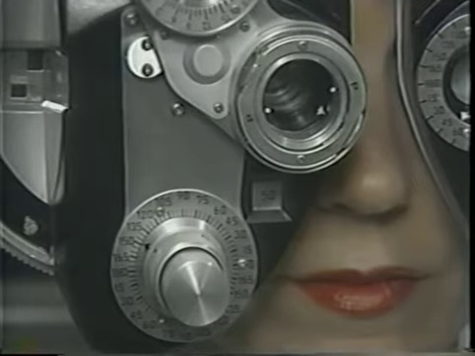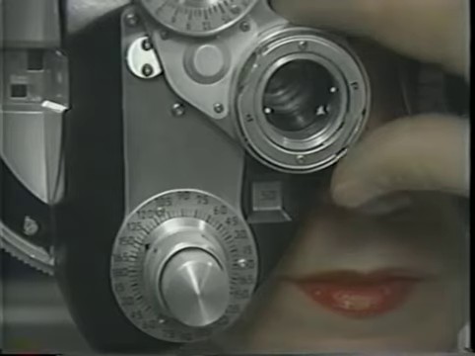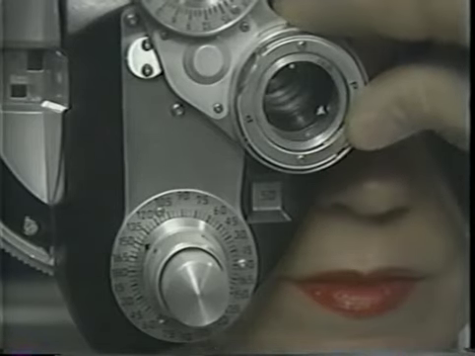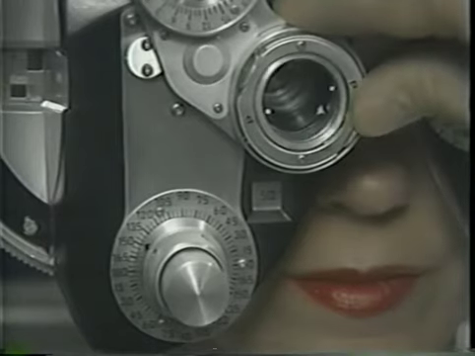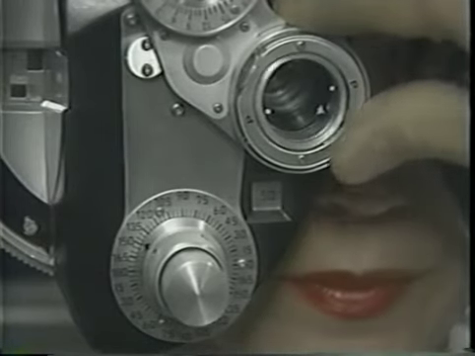Here, the plus cylinder axis of the phoropter was moved toward the white plus cylinder axis of the cross cylinder. If the phoropter were a minus cylinder model, the cylinder axis would have been moved toward the red minus cylinder axis of the cross cylinder. Which is better now, 3 or 4? 3 or 4? 3.